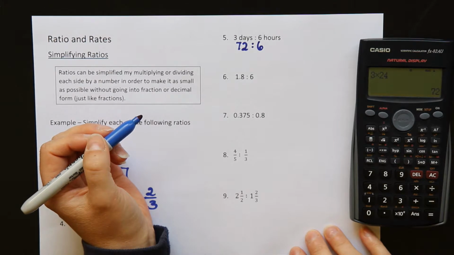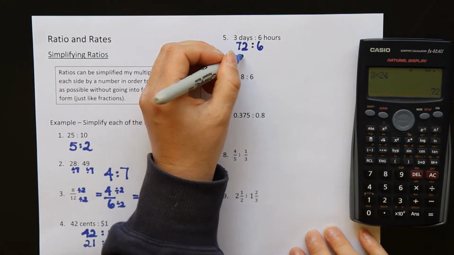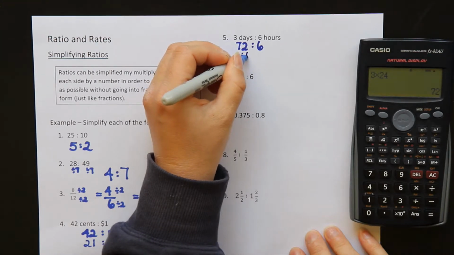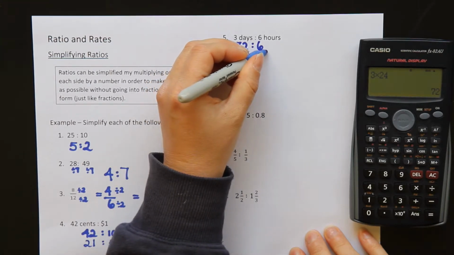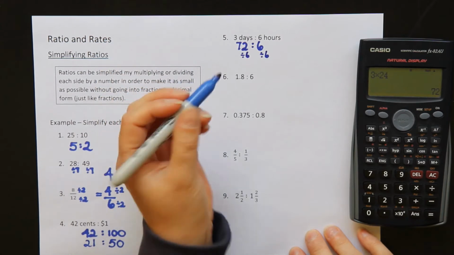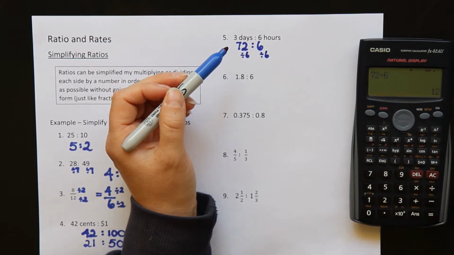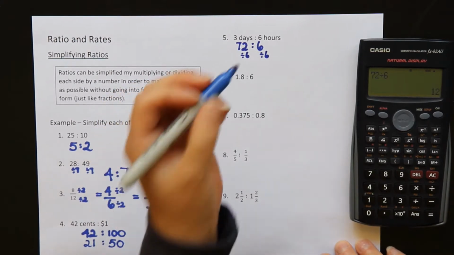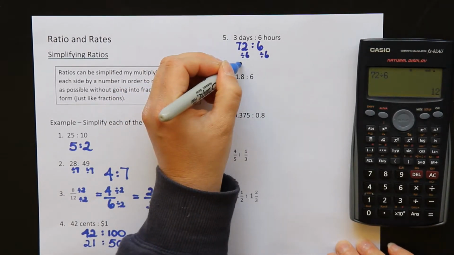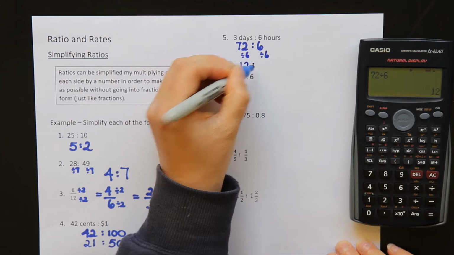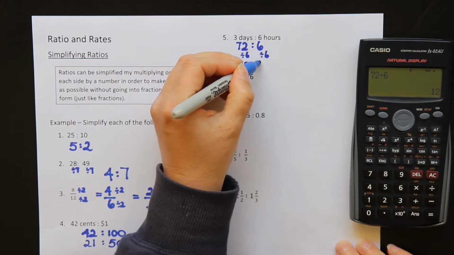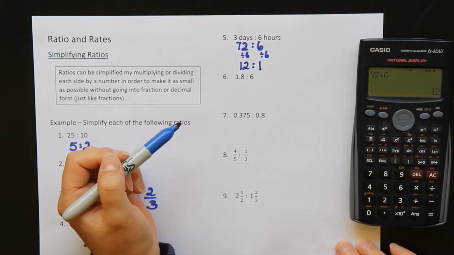Okay, now both of those numbers can be divided by 6. You may need to use your calculator to help you find out whether things actually divide or not. So you might get your calculator and go, 72, does that divide by 6? Oh yes, it does go nicely. Okay, so that gives me a 12. 6 divided by 6 goes once.